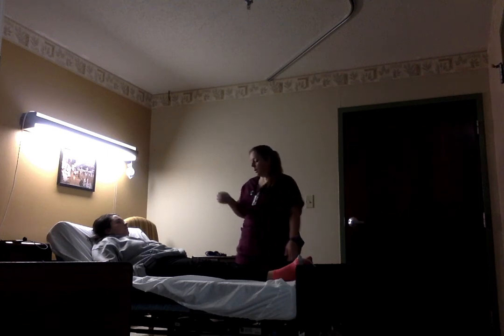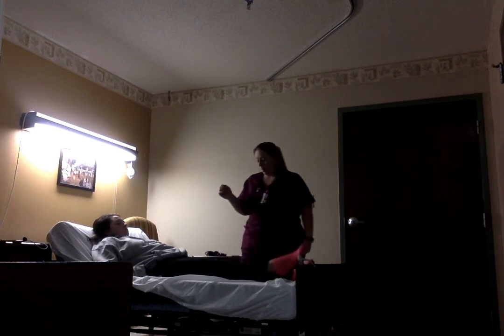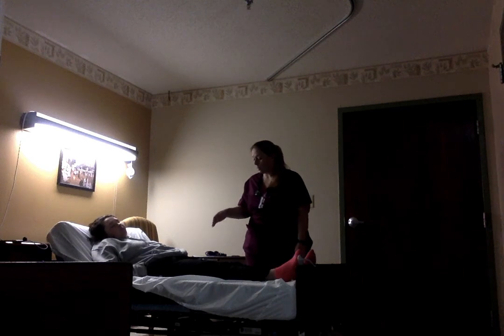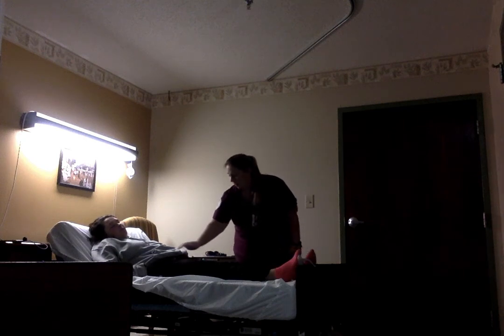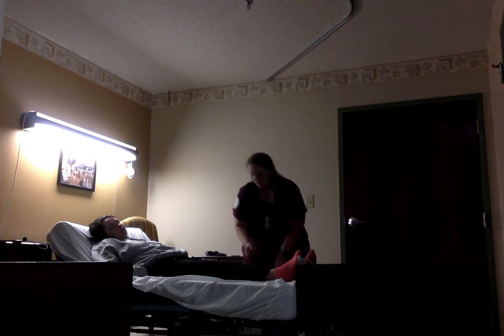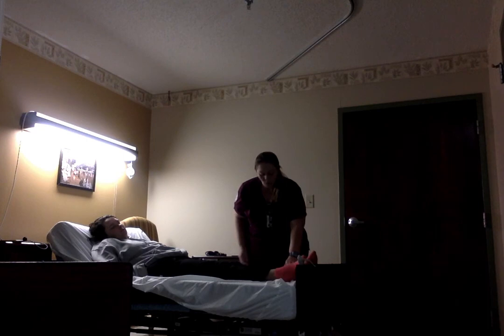So then moving down to your legs, first I want you to close your eyes and tell me where I'm touching. My thighs. Okay. My calves. Okay. And then I want you to lift your leg against my, okay?